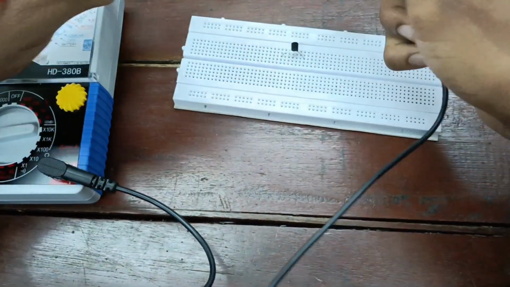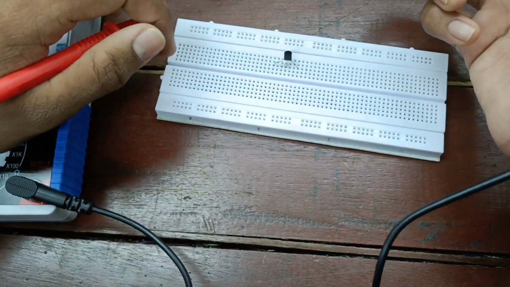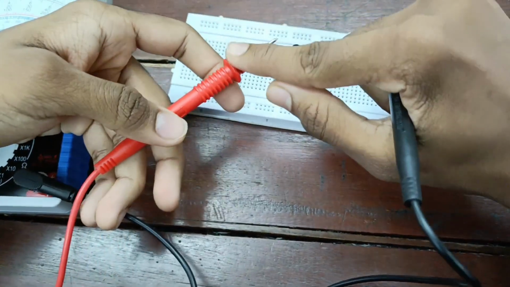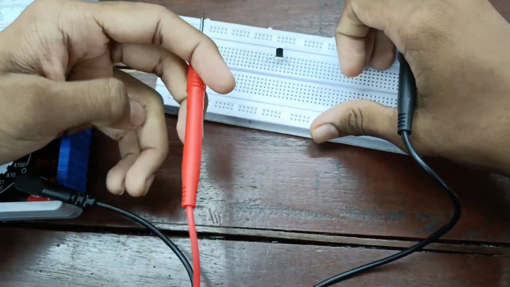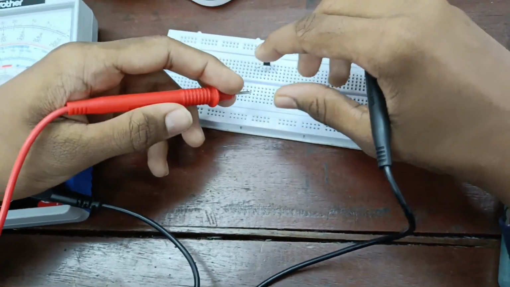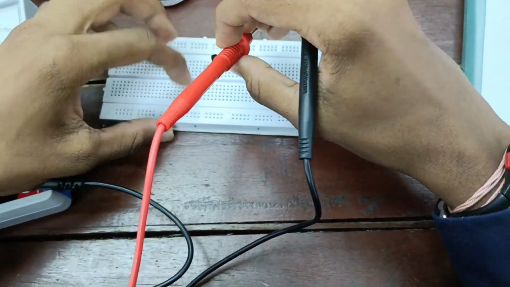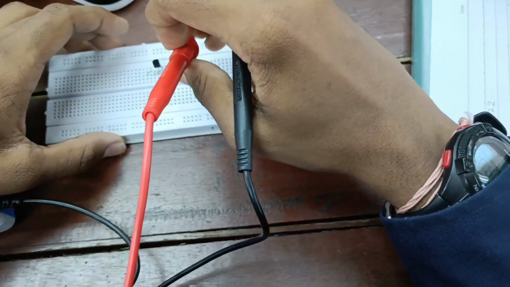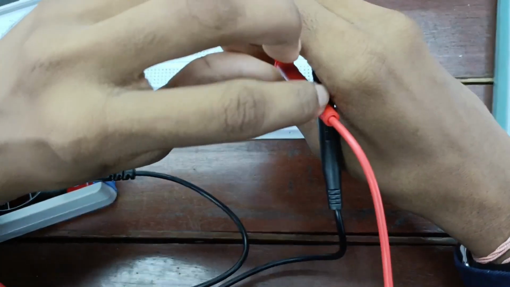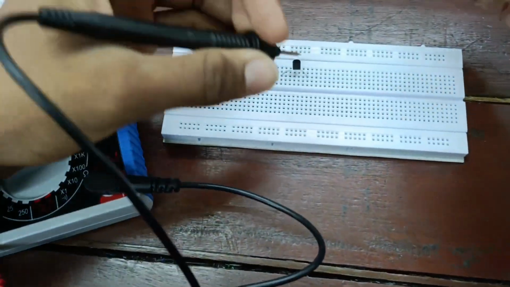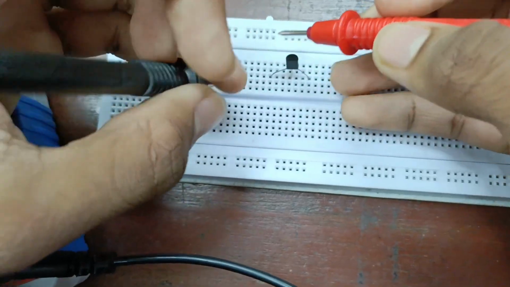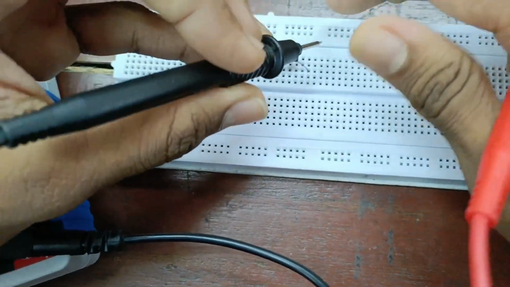So now we need to observe the color of the probe that touches the base terminal. As you guys know, the color of the probe that touches the base terminal is red. Notice that there is a slight difference between the two readings. Now to find the collector or emitter terminal, we need to reverse the color of the probe that touches the base terminal. So I'm going to reverse the red probe to the black probe.